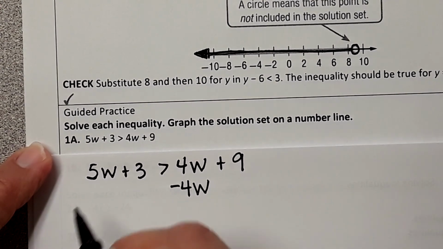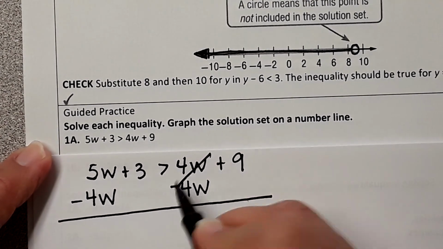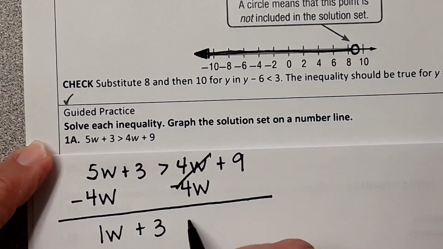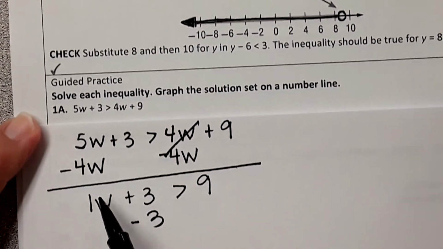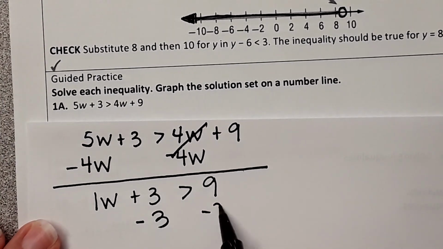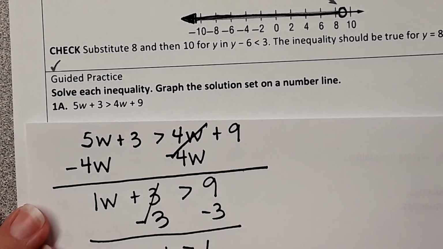I'm going to subtract it from both sides. 5W minus 4W is 1W plus 3 is greater than 9. You don't have to put the 1 there. You only have to put the 1 there if you want to. I'm going to subtract the 3. W is greater than 6.